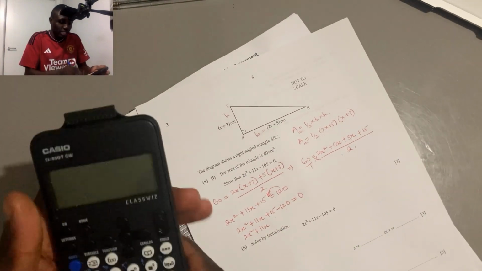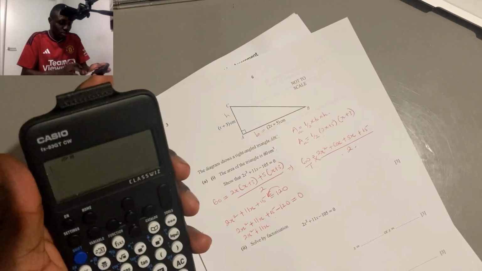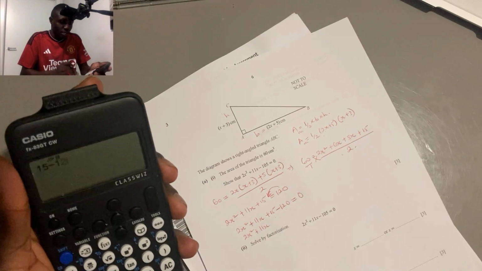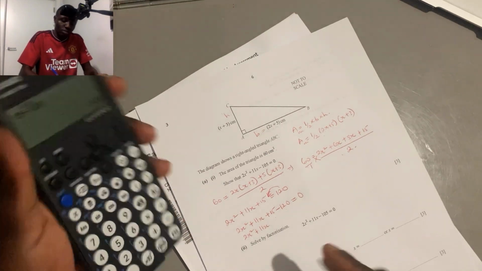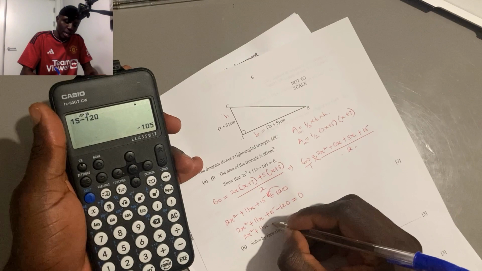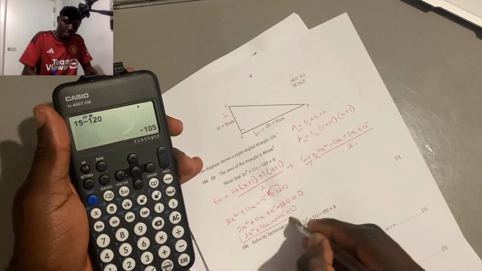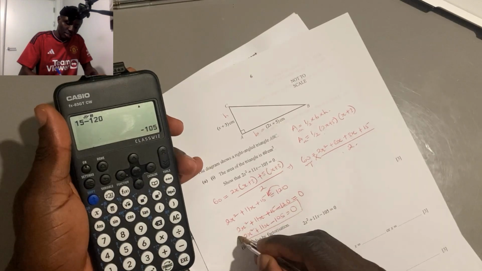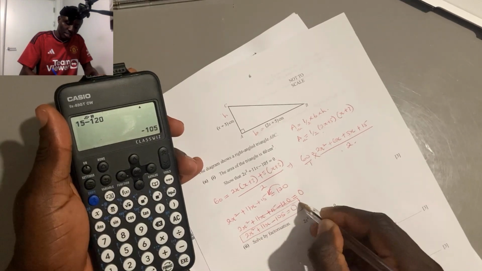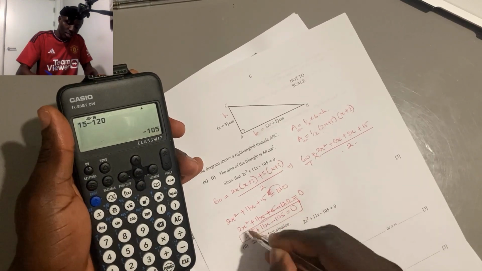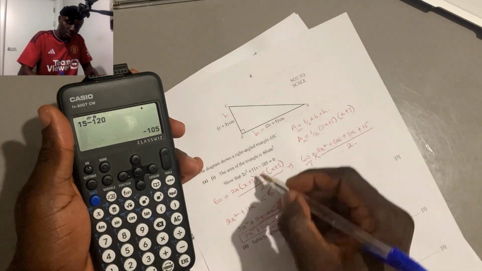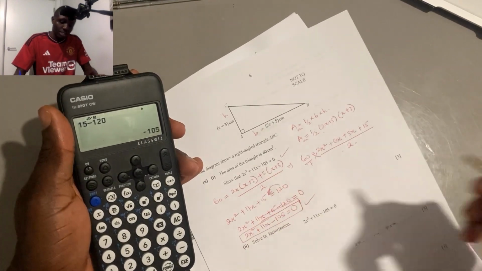Minus 105. So let's check it. If you cannot do that one, you just press your calculator and press out. So this one is minus 105. So we have 2x squared plus 11x minus 105 equal to 0. You can see this and this. You can see that this and this now correlate. This here is correlating to what? To this now. To this and this is now correlating.